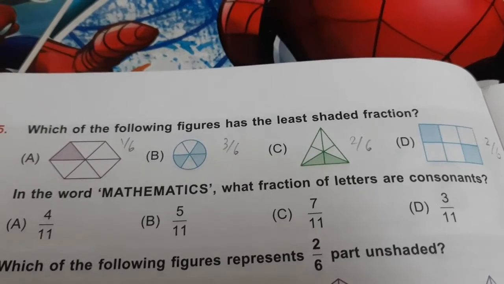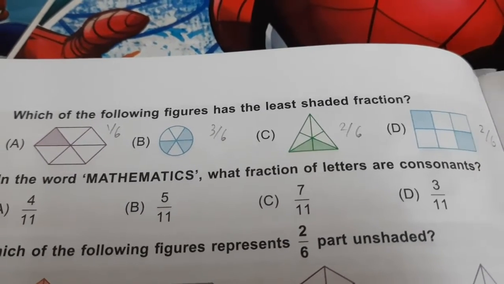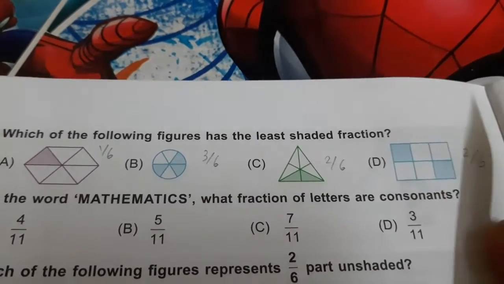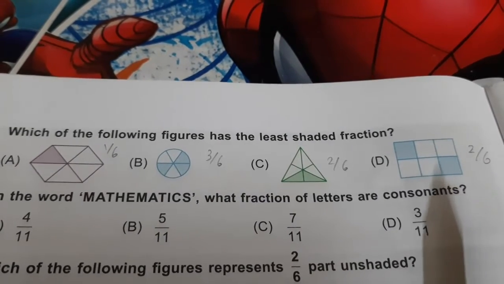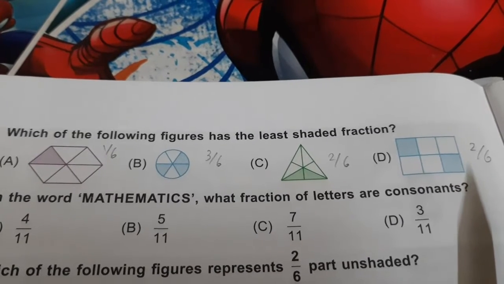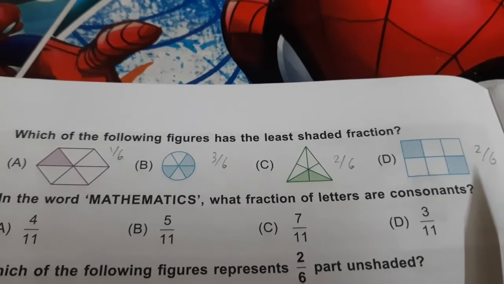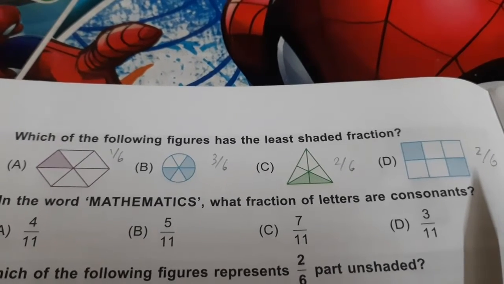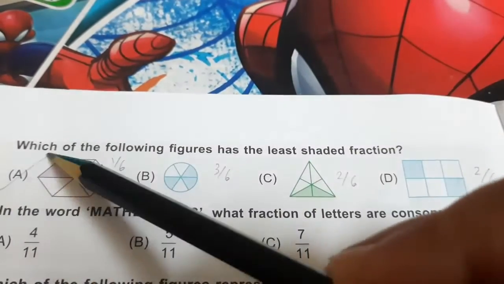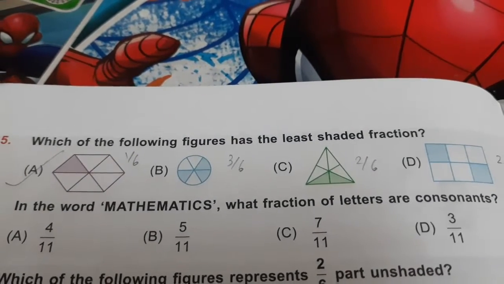Resolving all of them. As you can see, the total number of parts in all of them is 6, and that's why the denominator is 6 in all of them. So we just have to compare the numerators to find the least shaded fraction. The least among all of them, with the numerator as least, is 1 upon 6. Hence option A is the answer to this question.